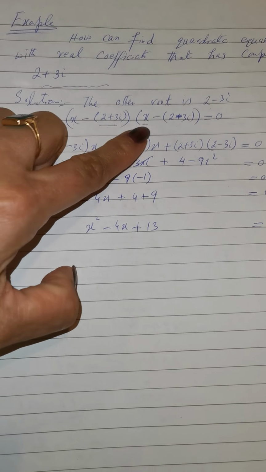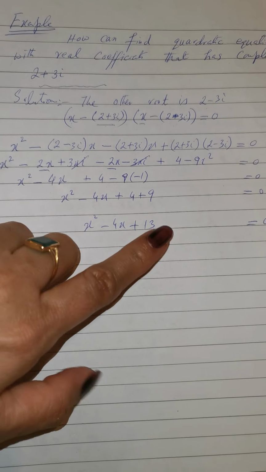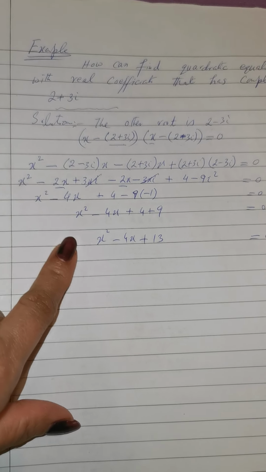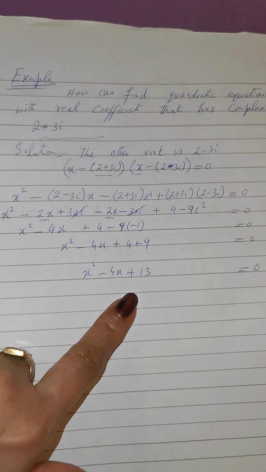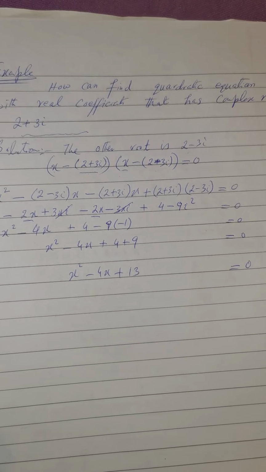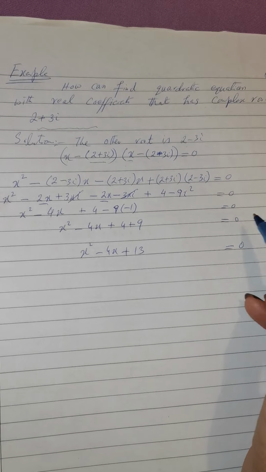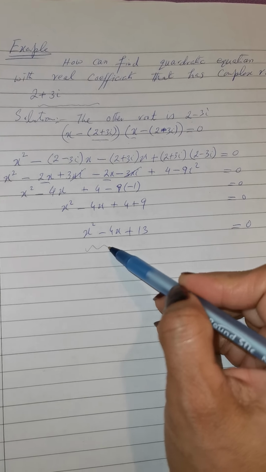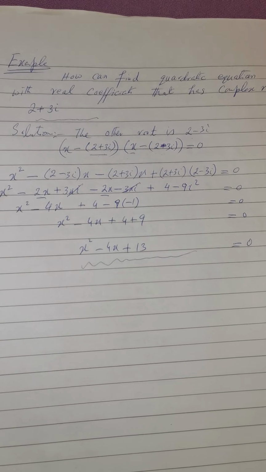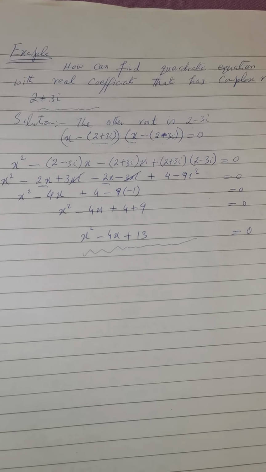Now we multiply these, simplify them, cancel terms, and use the definition of iota squared equal to minus 1, and then you get the quadratic equation. It's so simple. So in this way, if one complex root is given, you can find the quadratic equation with the help of that complex root.